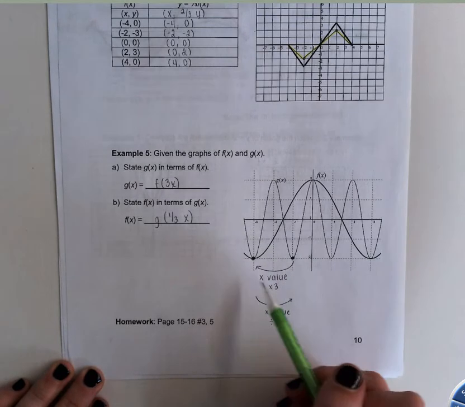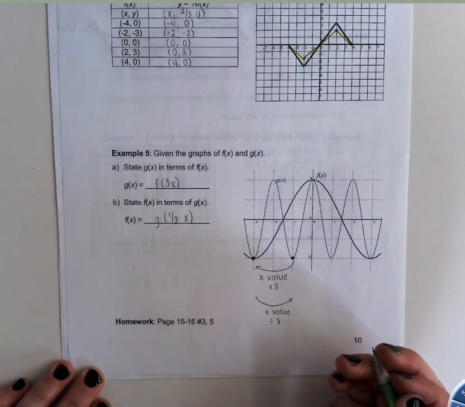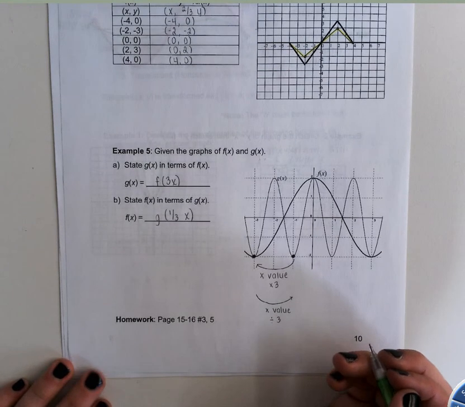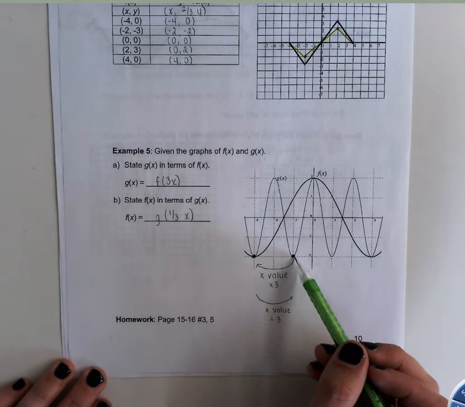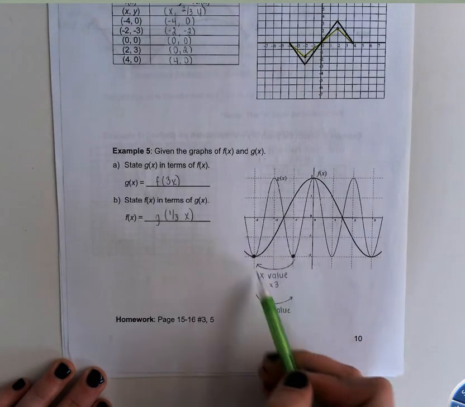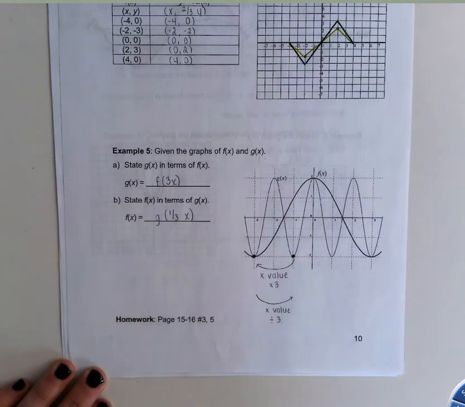Remember, x or y values of 0 are tricky to work with for stretches because they don't actually change from the original graph to the new graph. So I chose points where x and y were both not 0. And I noticed that between the two of them, you either had to multiply by 3 or divide by 3 to go back and forth.